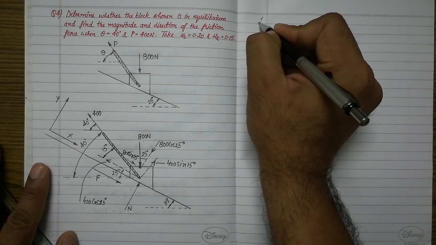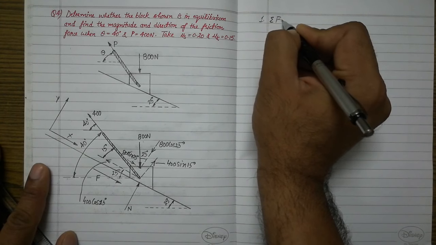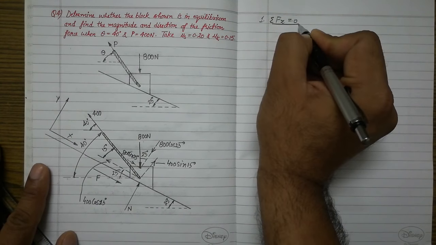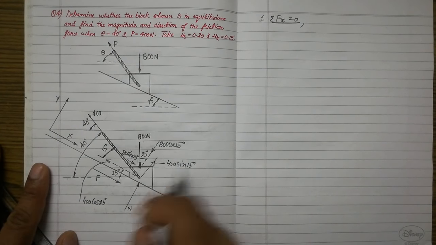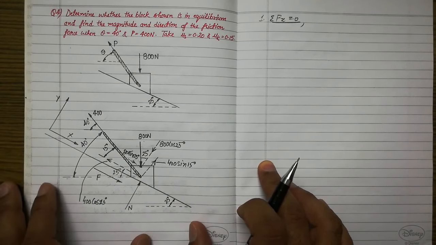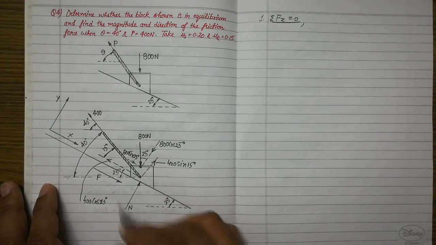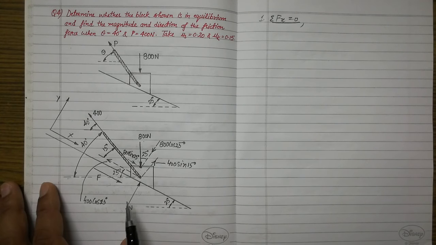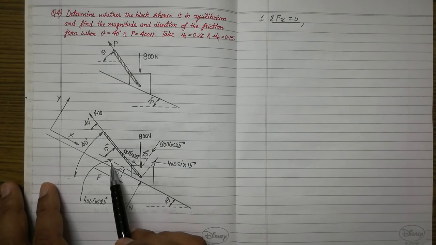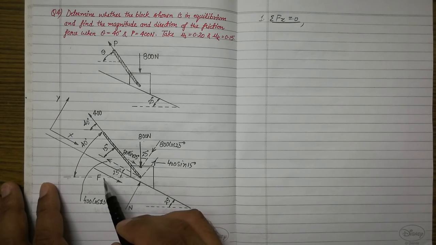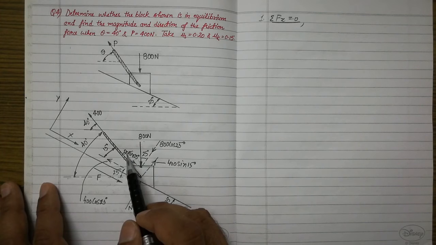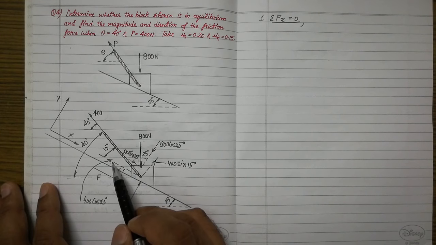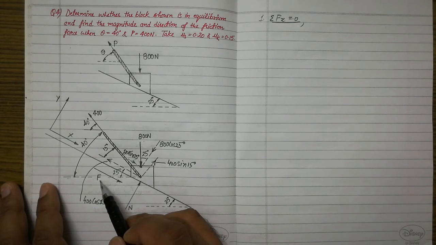First of all, we will use the equation summation Fx equal to 0, because we are considering that this block is in equilibrium. We will first find the frictional force required to achieve this equilibrium. So how many forces are acting in the x direction? First is this component, 400 cos 15 degrees, second is the frictional force, and third is 800 sin 25. This is acting towards right, so we'll consider it positive. This component is acting towards left, so we'll consider it negative. Frictional force is acting towards right, so positive.